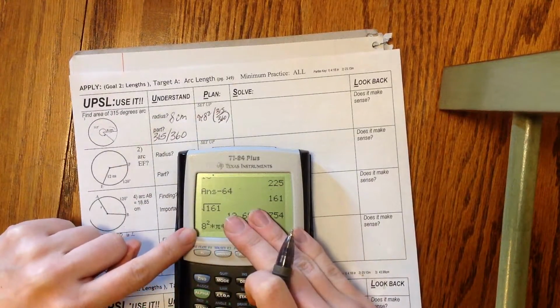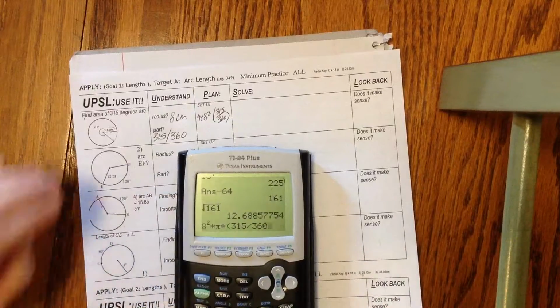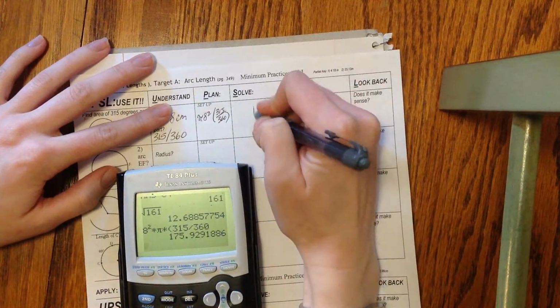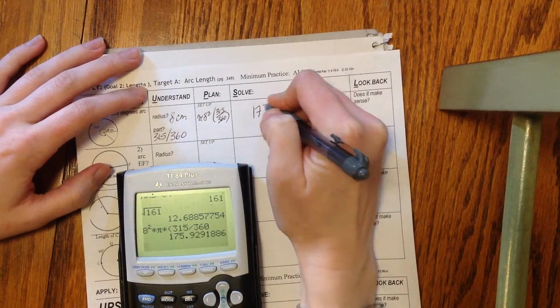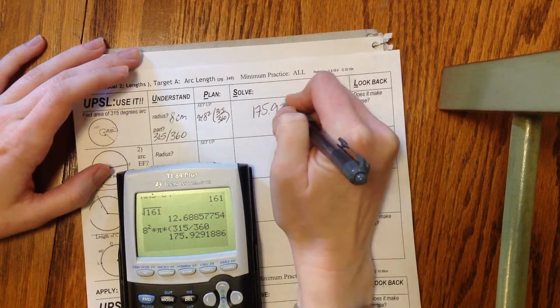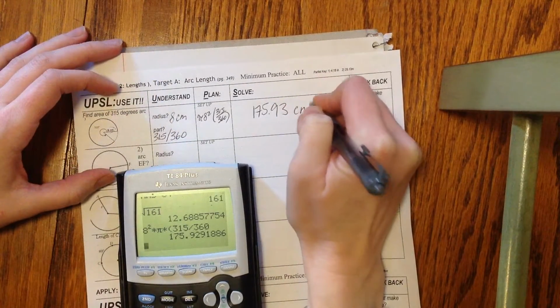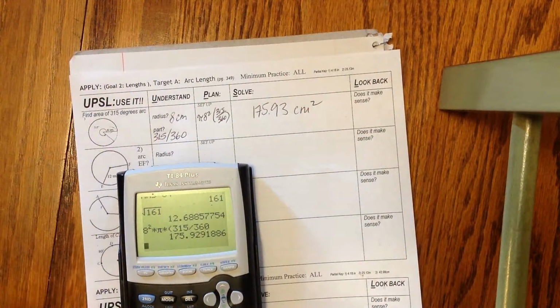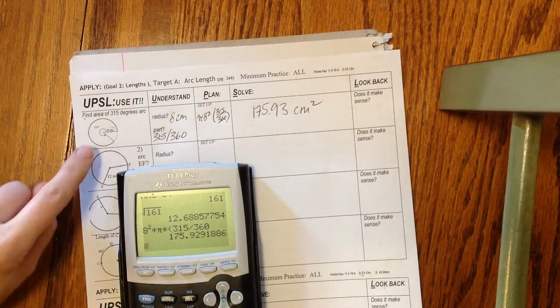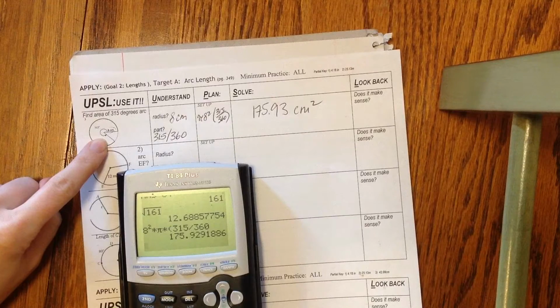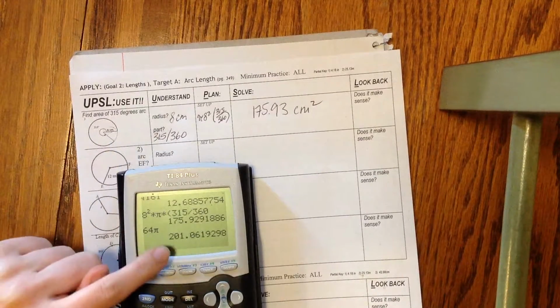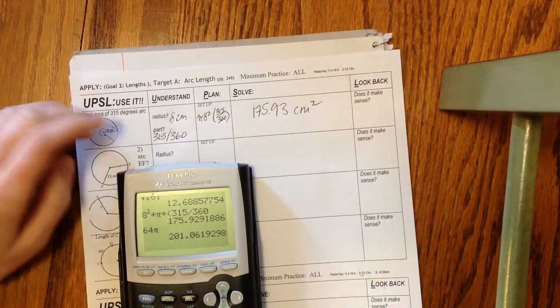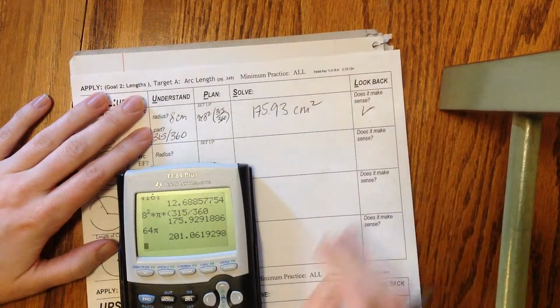So again, here's our area of the whole. We want just our part, and there we go. 175.9, and rounds up to 3. This is centimeters squared. Alright, let's see, does it make sense? Let's look at the answer. We've got 64 pi, so that would be the total. 315 is most of it, so yes, it makes sense.